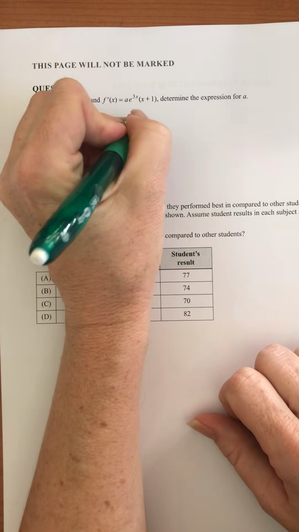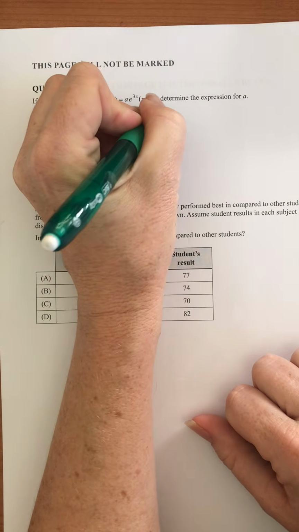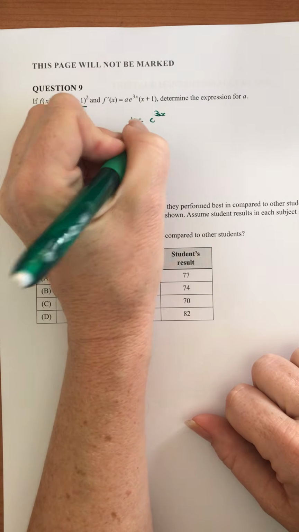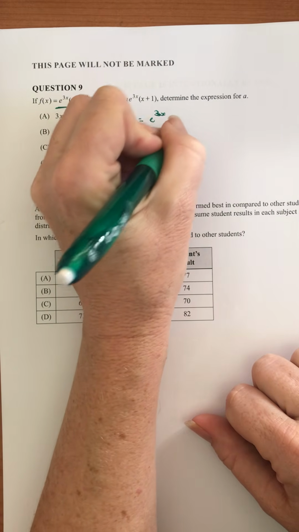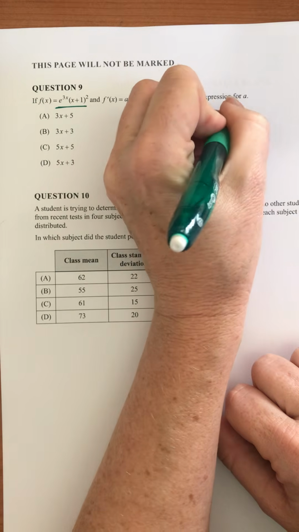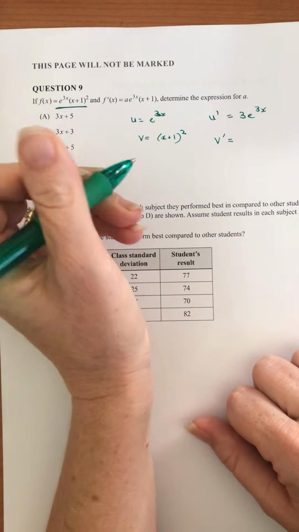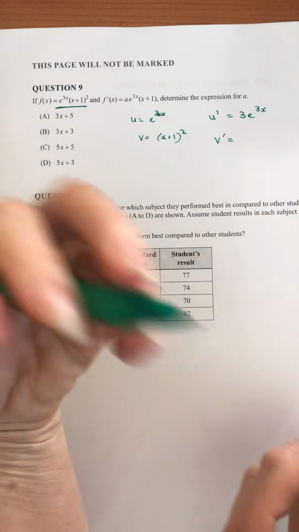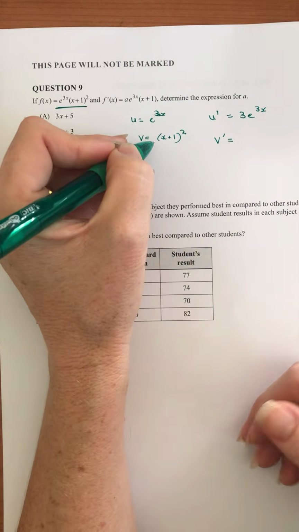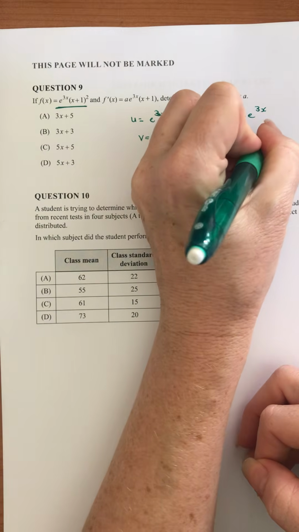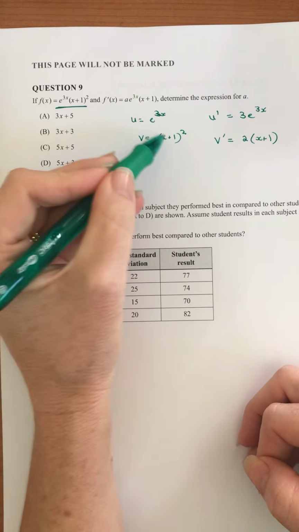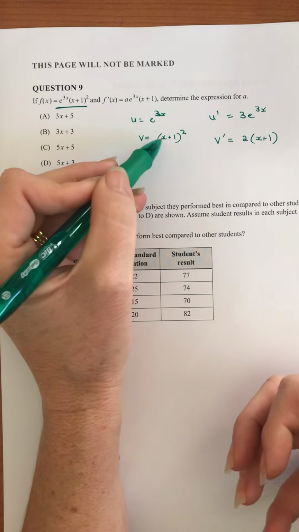So we've got u is equal to e to the 3x. We've got our v is equal to x plus 1 squared. Our u dash is going to be 3e to the 3x. And our v dash, which is obviously a chain rule, but a simple chain rule one, so we're just bringing that 2 down. If we were multiplying, we'd be multiplying by the derivative of the inside, but that is 1 anyway.